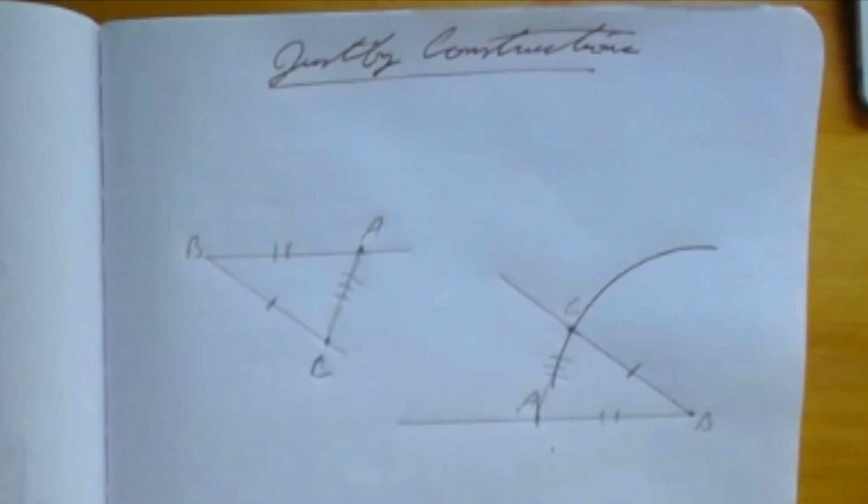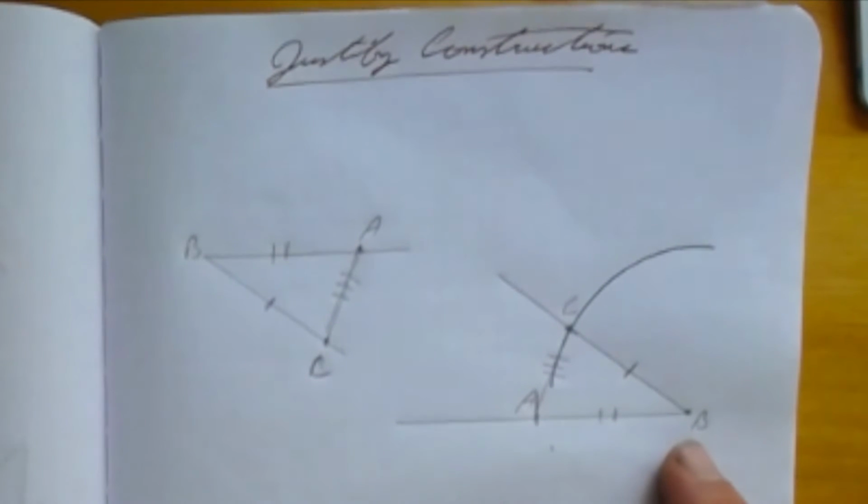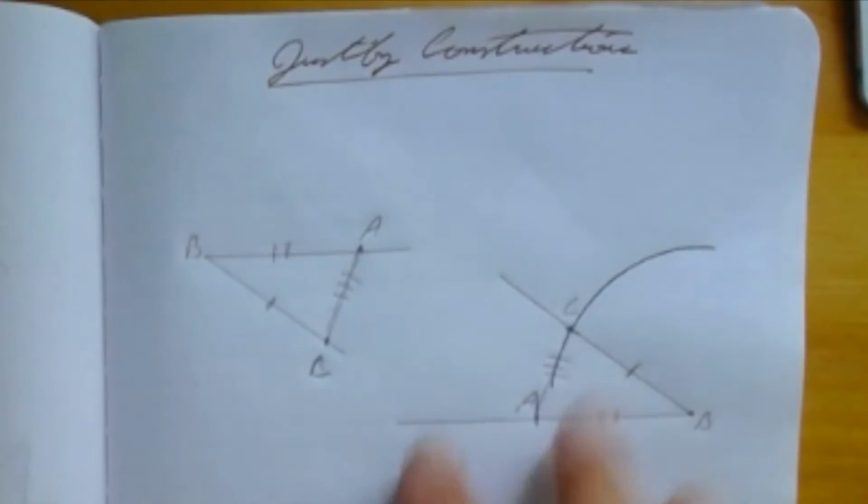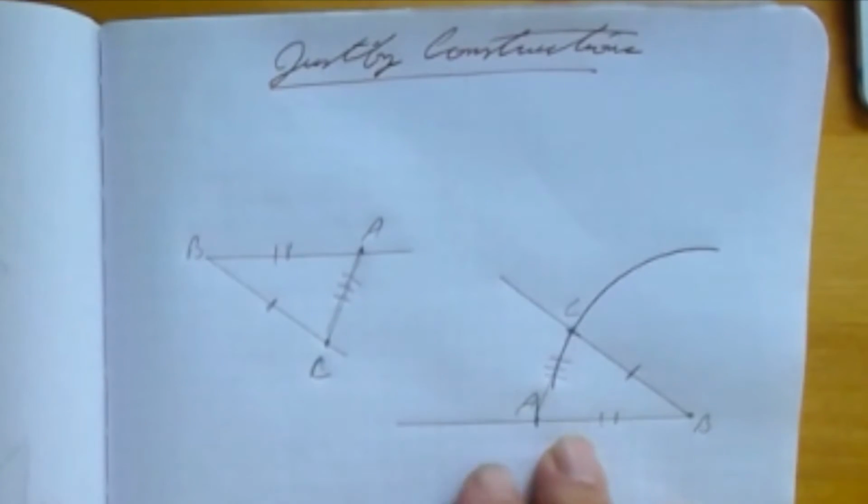I've used the side-side-side triangle congruency to prove that I copied the angle just by measuring those sides. If I was to transfer this to a coordinate plane, it would be easier to measure with the distance formula.